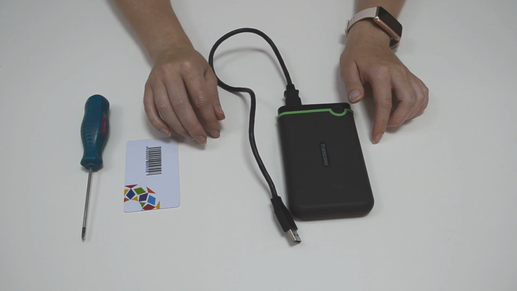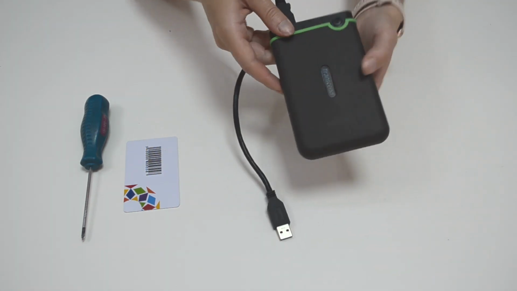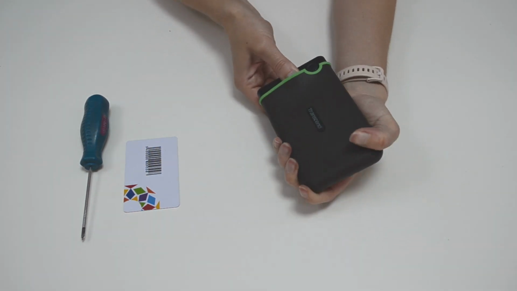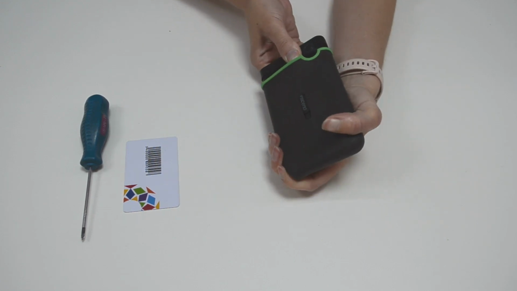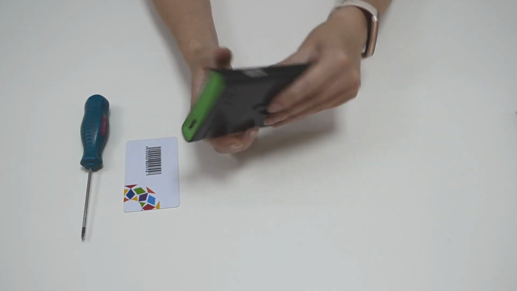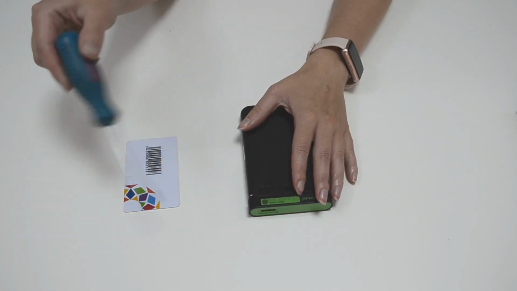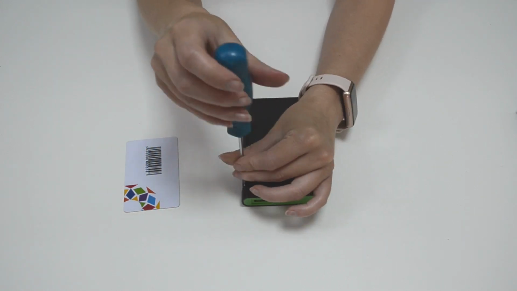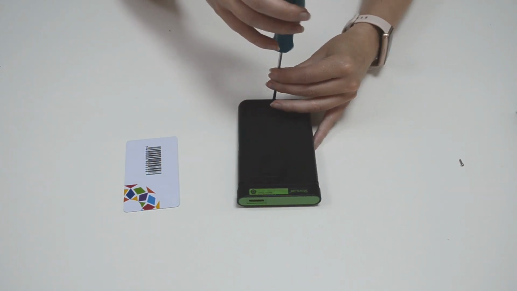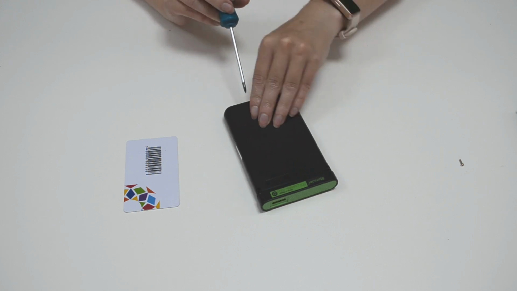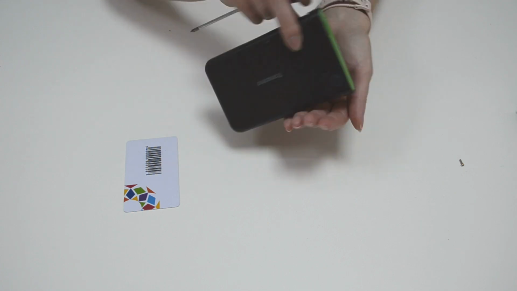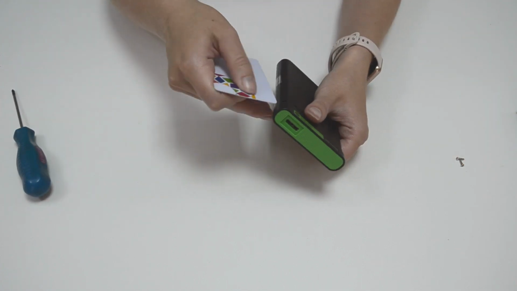We have a Transcend external hard drive and now we're going to disassemble it. First we need to remove the rubber shell from the disk. Just pull it off. Remove the screws. Open the case and pull the disk out.